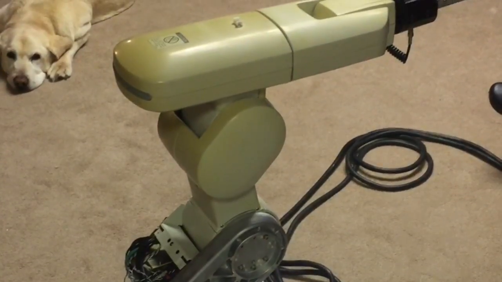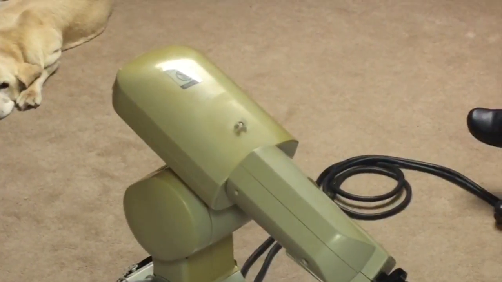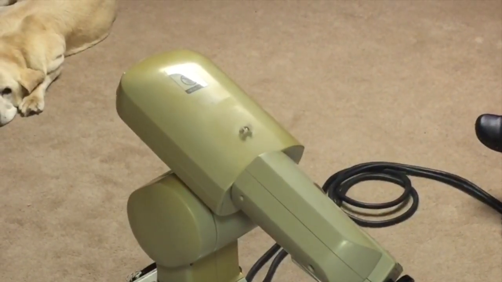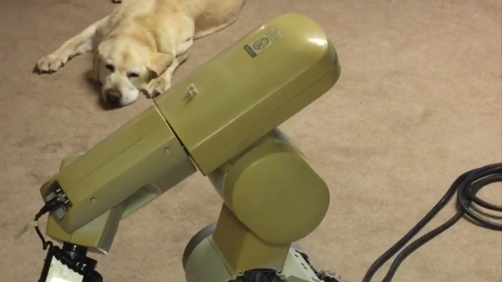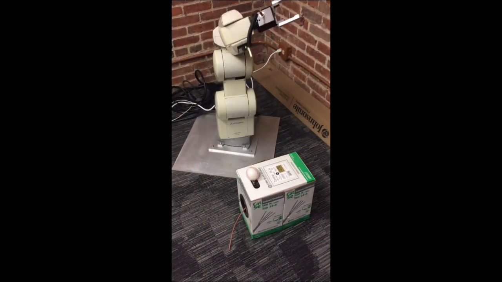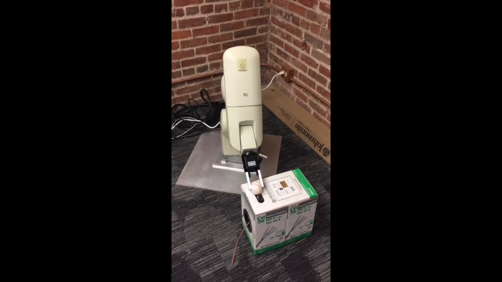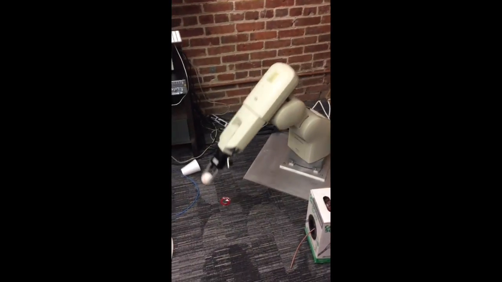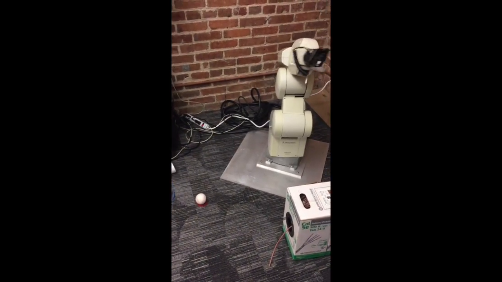Once we had the robot moving, we were able to use the control software that comes with the robot through a TCP/IP connection and pull all of the instruction sets off the robot. What this allowed us to do was reverse engineer how to control the robot as well as get data off of the sensors.